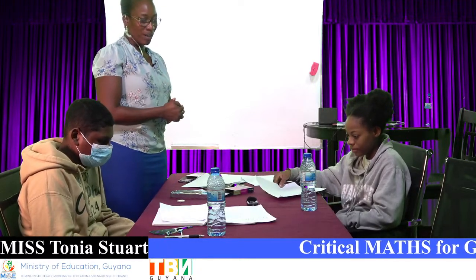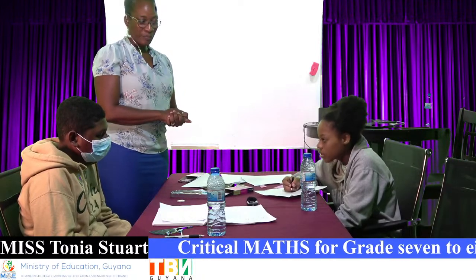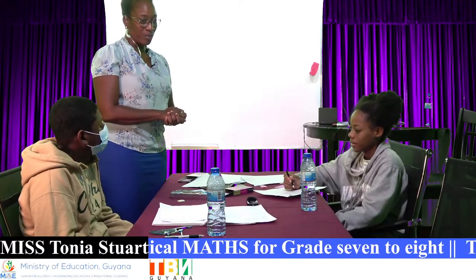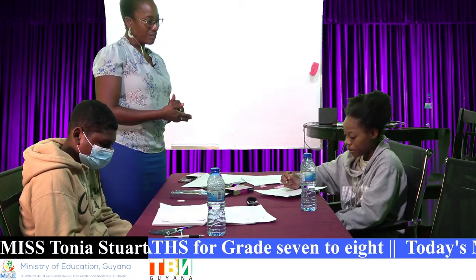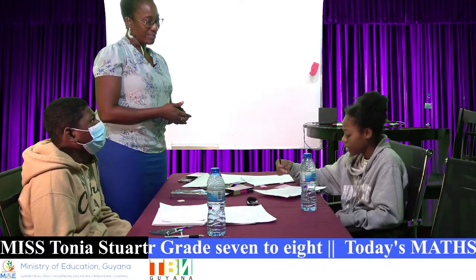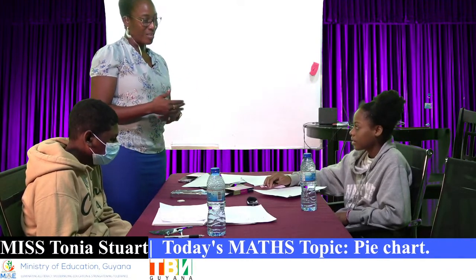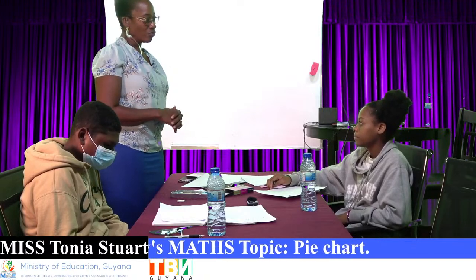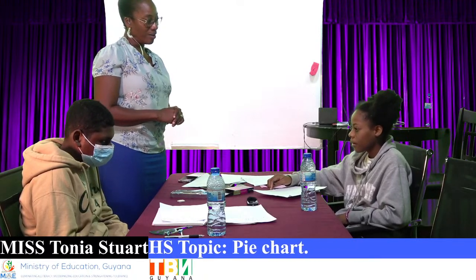So what we need for the pie chart, from the data gathered, was the first thing we need. The total. The total, so that we will be able to calculate the overall, and we use that to calculate all the sectors or the angles, and then we can construct it using our compass and the protractor, right?